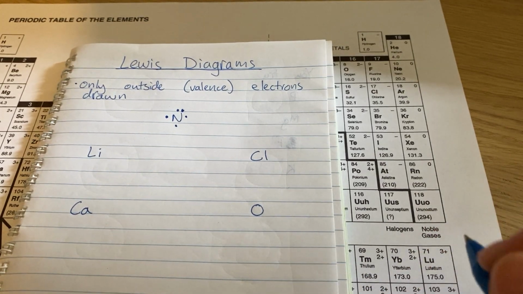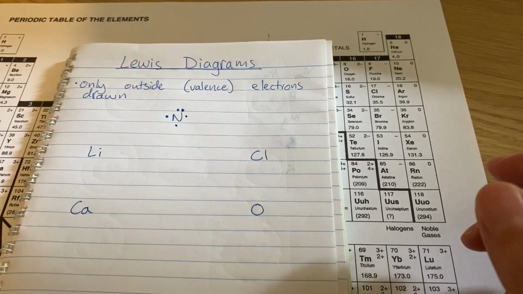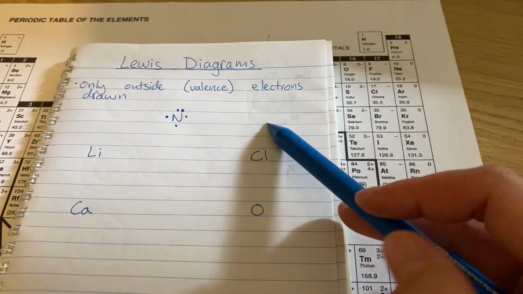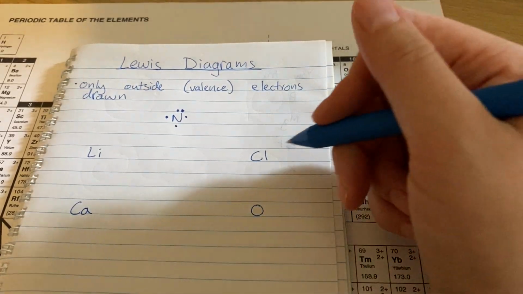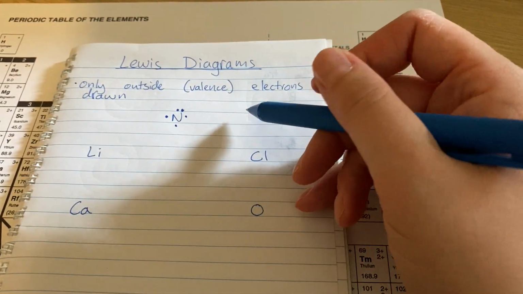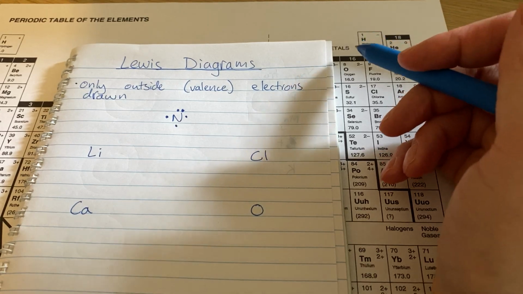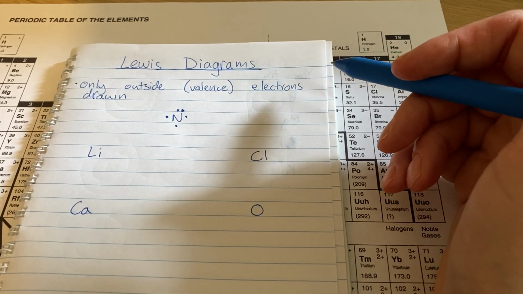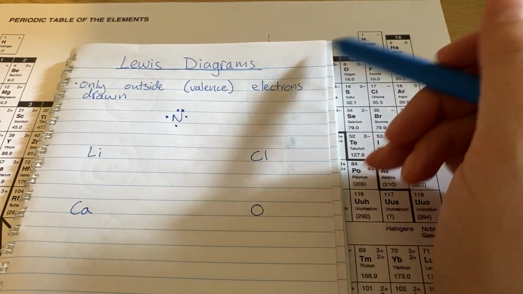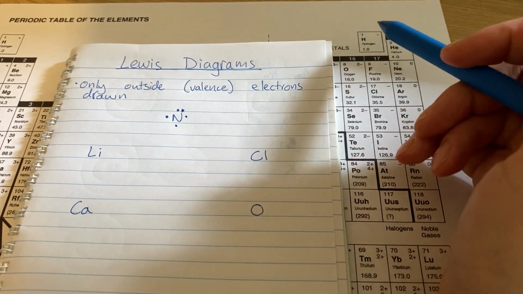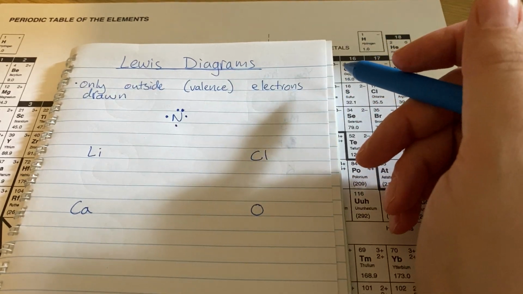Hello again, and welcome to this video on how to draw Lewis diagrams. Now, I like Lewis diagrams way better than Bohr diagrams because I get tired of trying to draw neat little circles. With Lewis diagrams, you're only drawing the electrons in the valence shell, or the outside shell. So only the outside or valence electrons are drawn. And I'm going to show you what I mean by that.